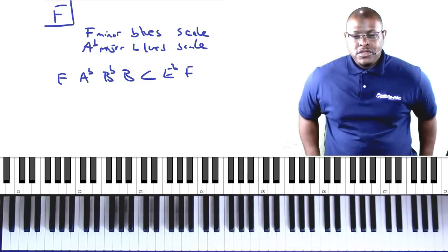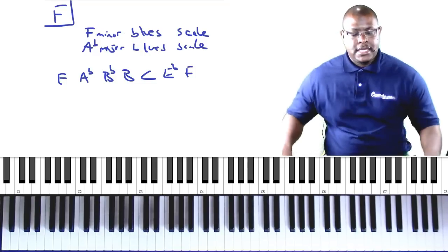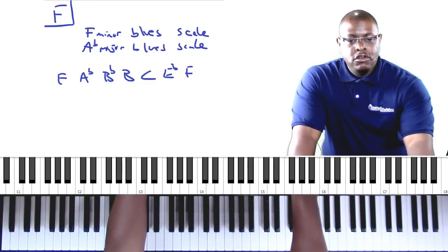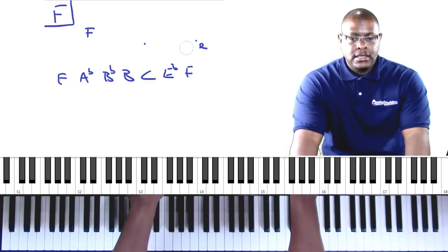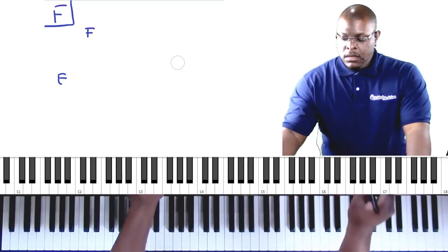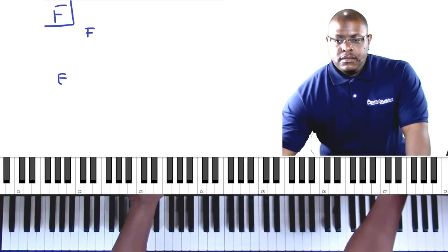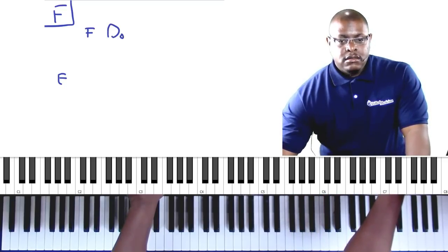So does everyone know what Dorian means? The Dorian scale. So F Dorian scale. Does everybody know what that is? F Dorian scale.